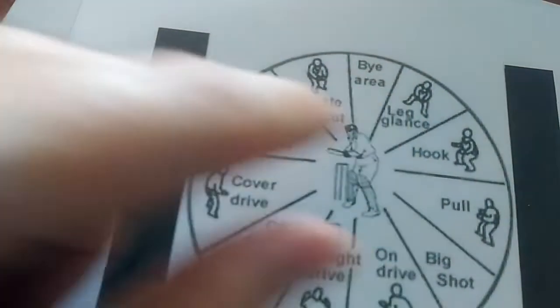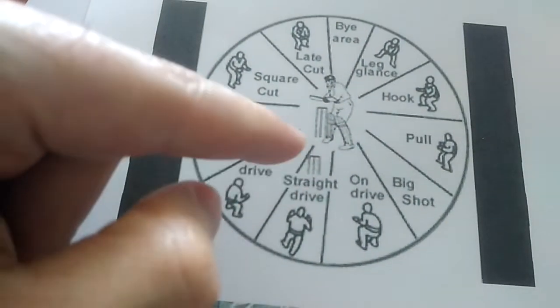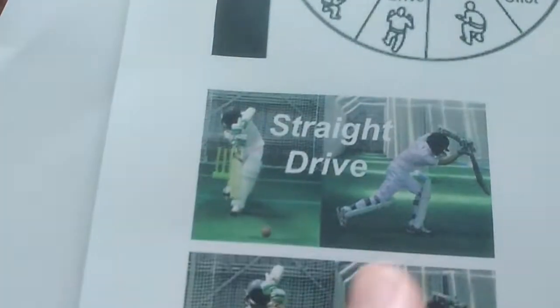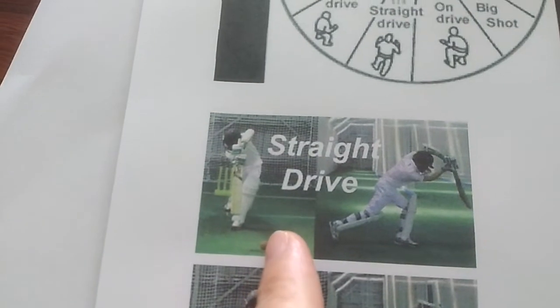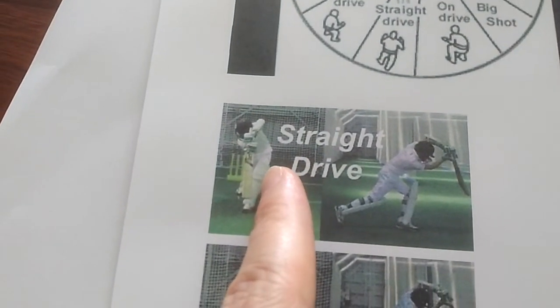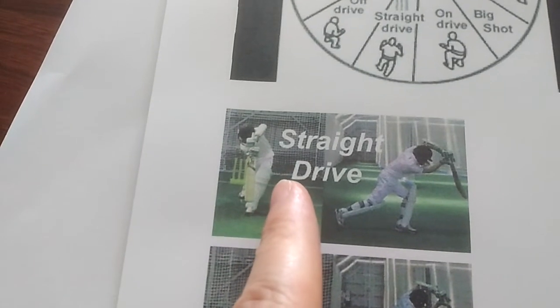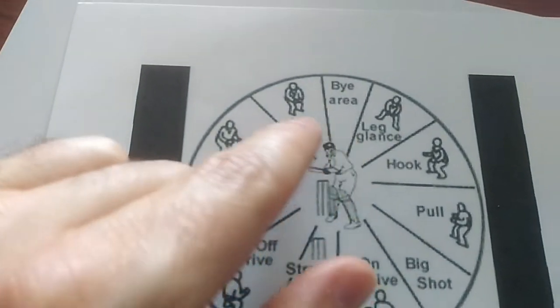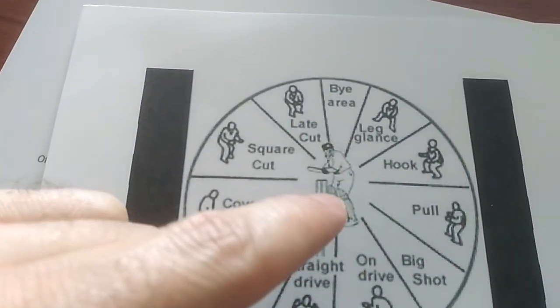Now you can play what is called a leg glance, and you could possibly play it like you played a drive, but instead of the ball being right in front of you, it's going to bounce more over here, so that when it gets to you, it's more on your pad. So instead of hitting it straight a lot of the time, you'll turn your wrists and you'll hit it round the corner. It's called a leg glance, and you can score runs off those quite easily.